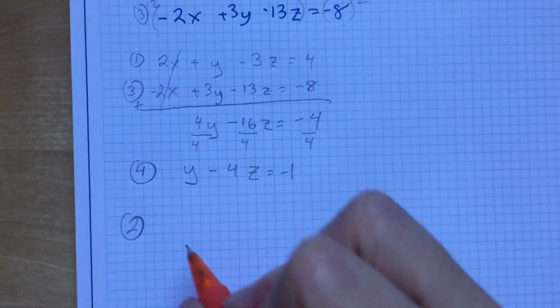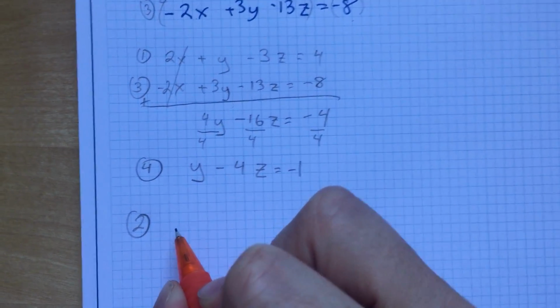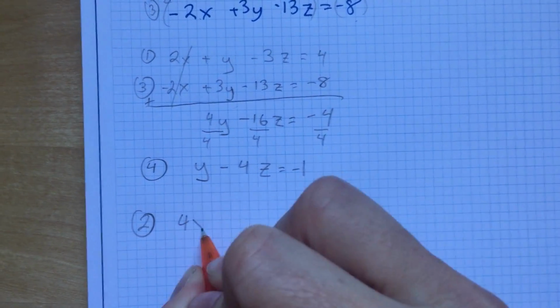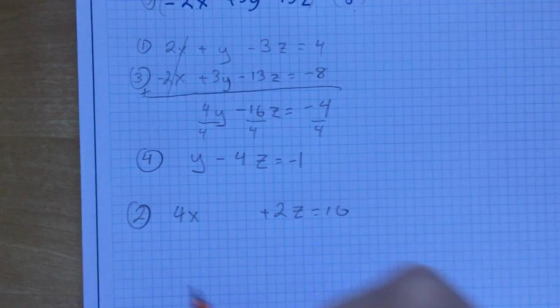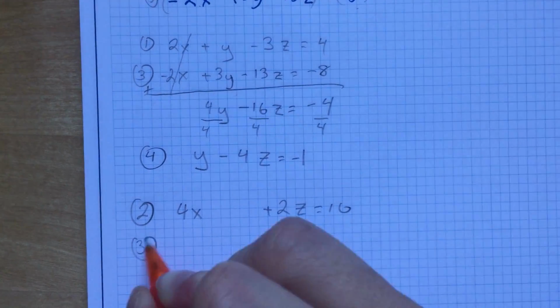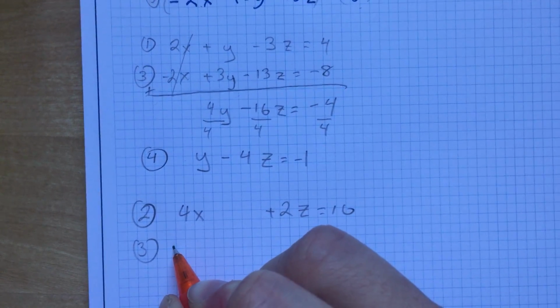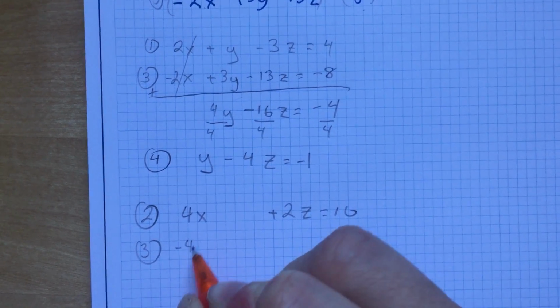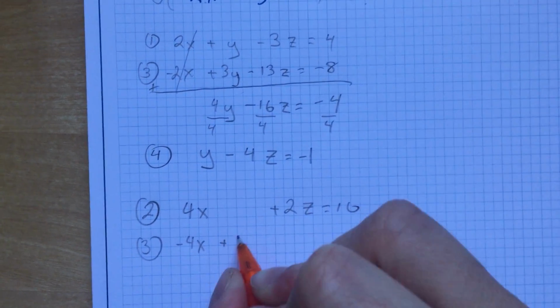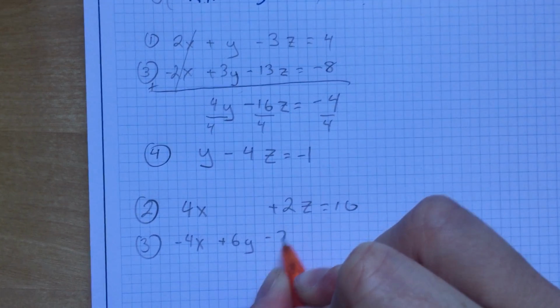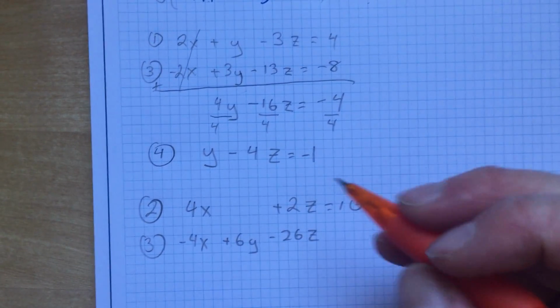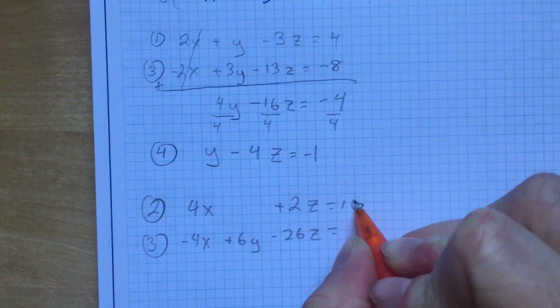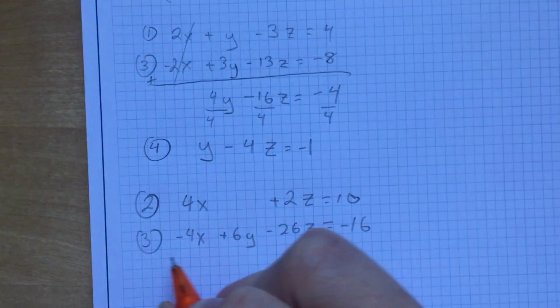So my second equation is 4x plus 2z is equal to 10. And then my third equation will be negative 4x plus 6y minus 26z is equal to negative 16.